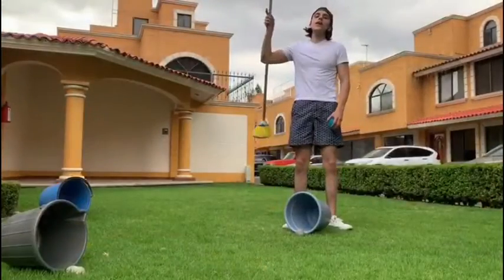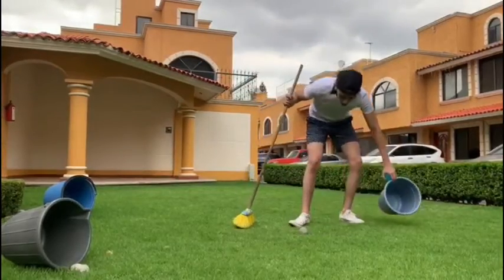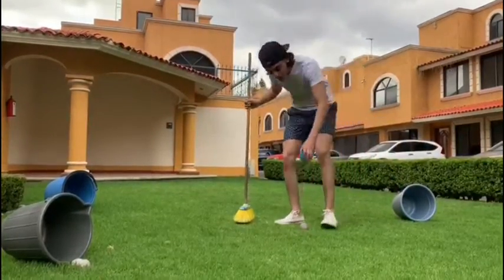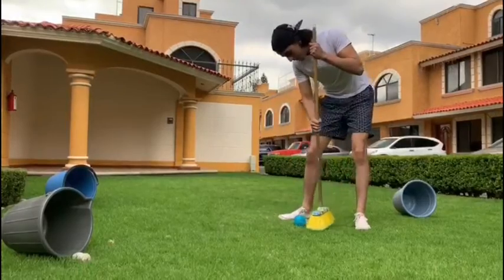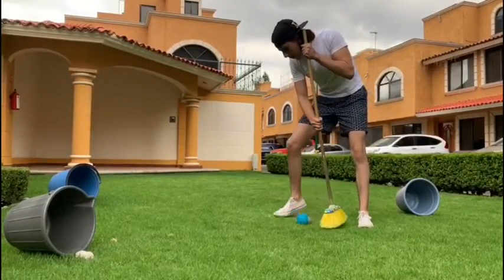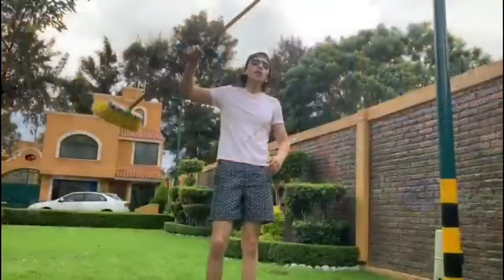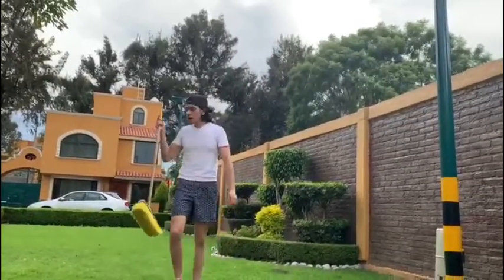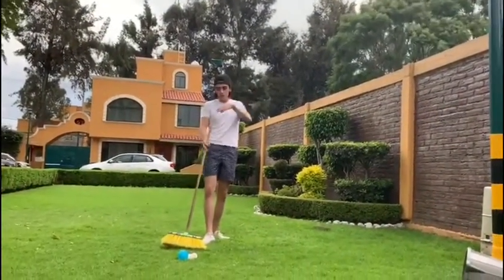Okay, so we're gonna hit our third shot. I move the bucket because we have here the rock as reference point. I put the ball. Finally, we're gonna try to make the hole in one from the starting point to the final hole.